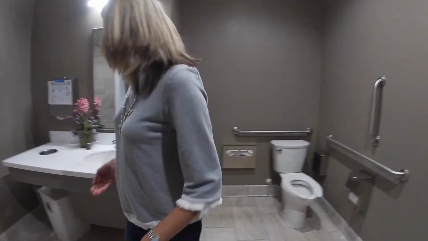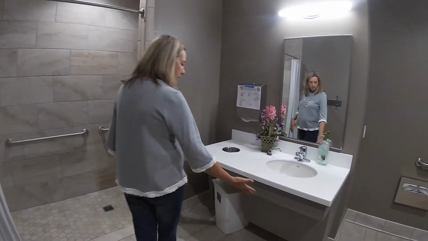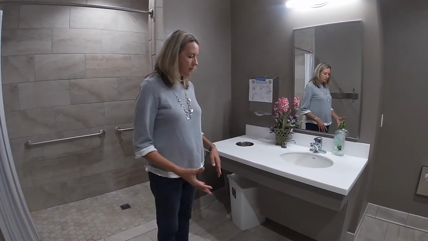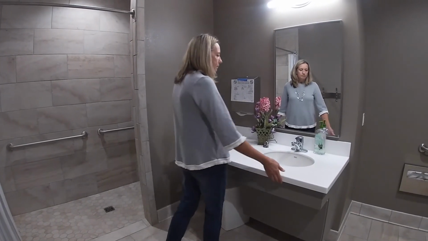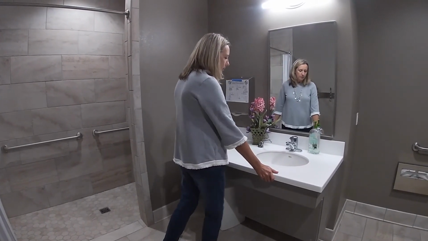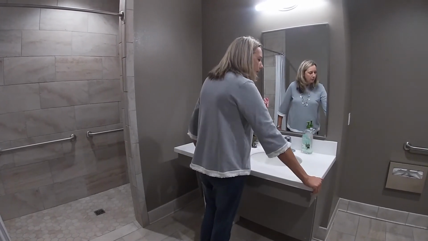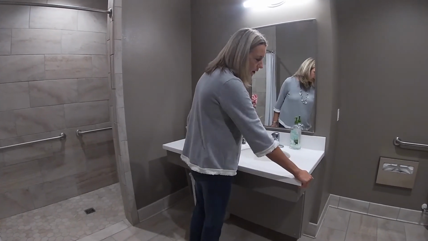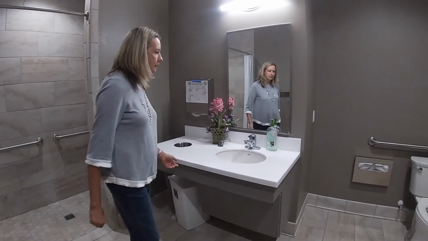We've also got clear floor space in front of the sink to be able to navigate easily. This will also help. You can have surfaces to grab onto. There's a rim around the edge if you need to hold on to it, for instance.